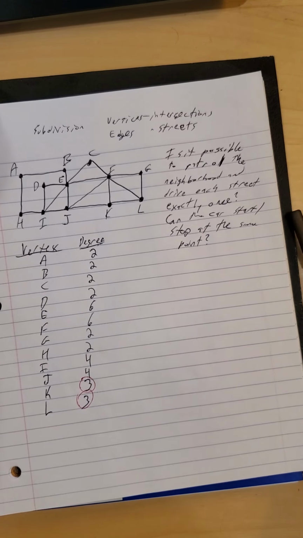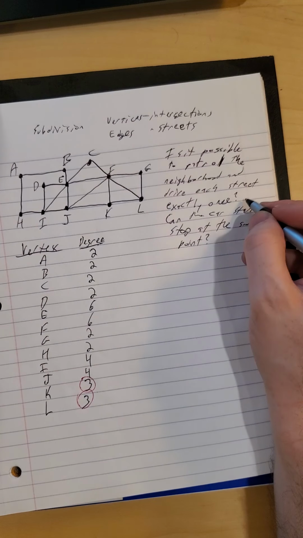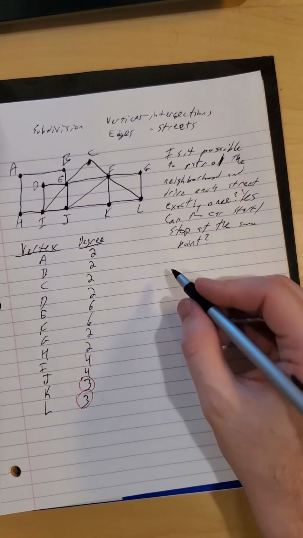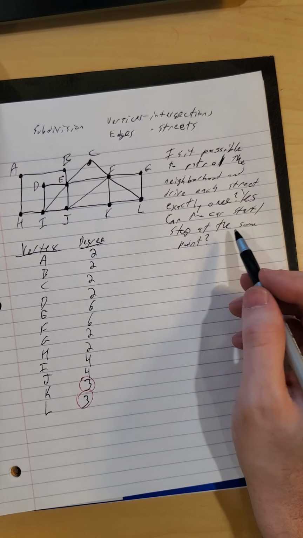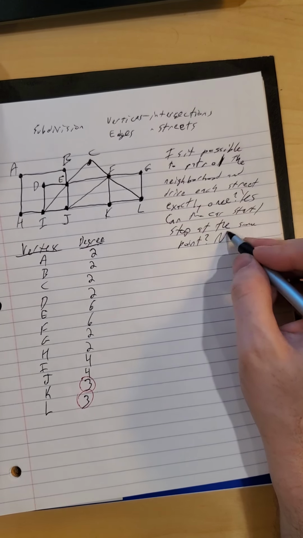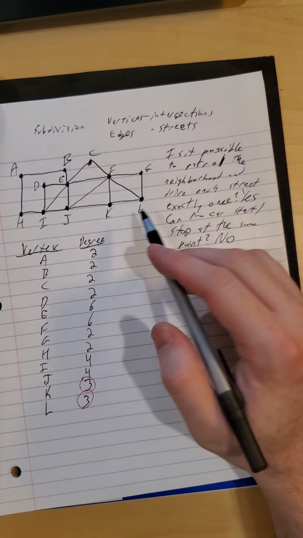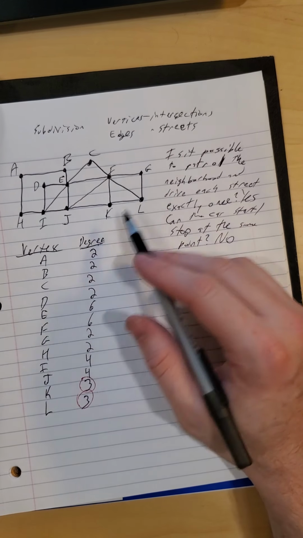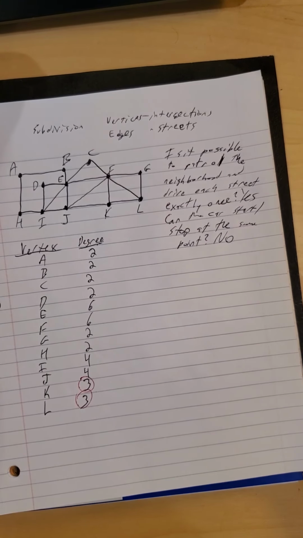Okay, so is it possible to patrol the neighborhood and drive each street exactly once? For that one, that is a resounding yes, because there is an Euler path. Can the car start and stop at the same point? Unfortunately, on that one, there is a no. But if you put a station between K and L, you can do a reasonable job of patrolling, hitting each street exactly one time while you're out.